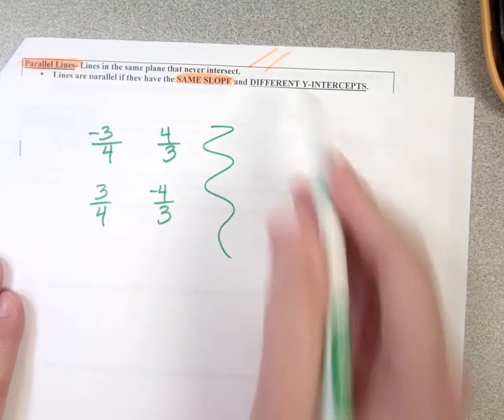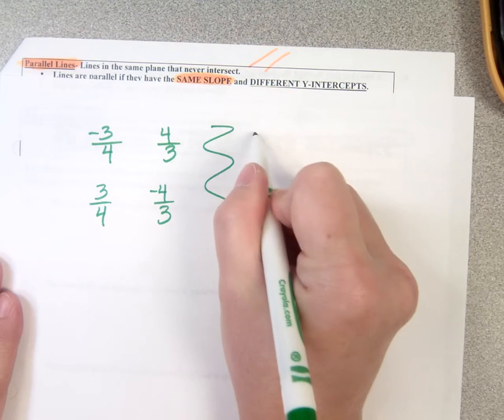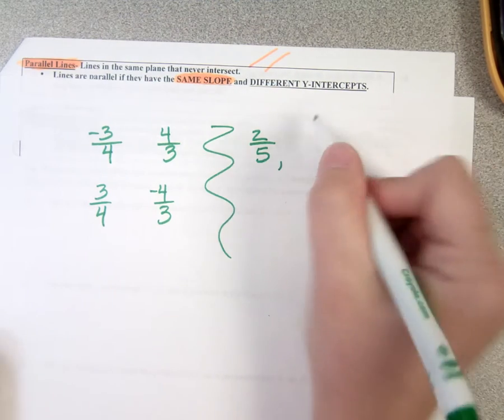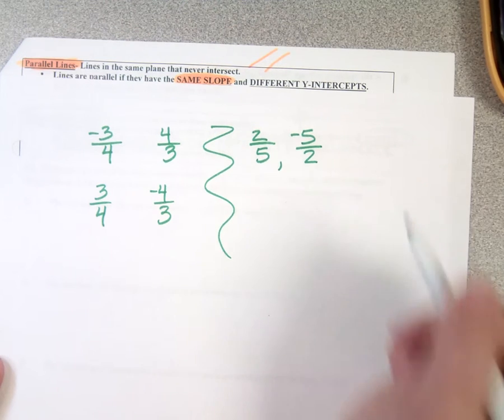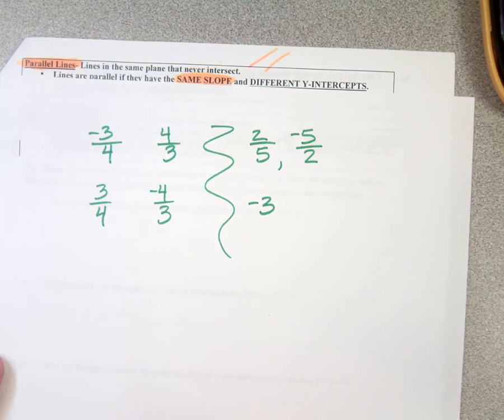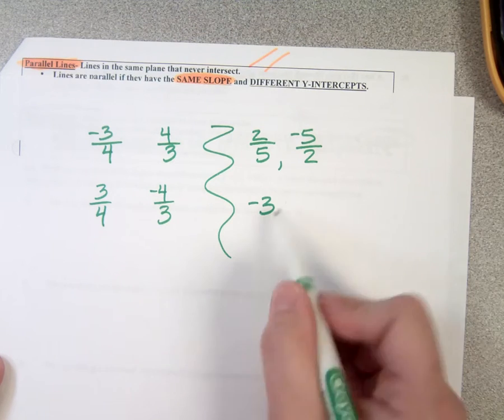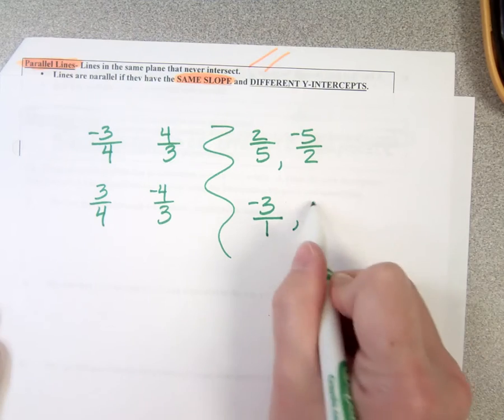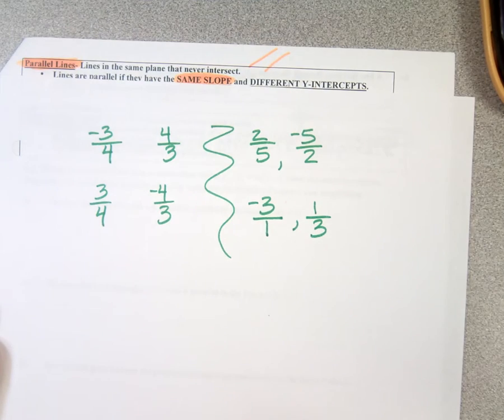So if I gave you a fraction of 2/5, what would the opposite reciprocal be? -5/2. Okay, what if I gave you -3? What's the opposite reciprocal? 1/3. Because this -3 is understood to be over a 1. So if you flip the fraction and switch the sign, you get a positive 1/3.